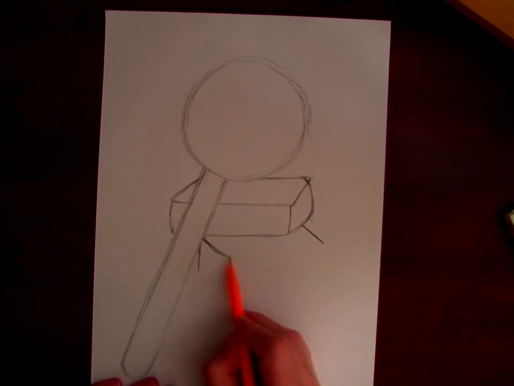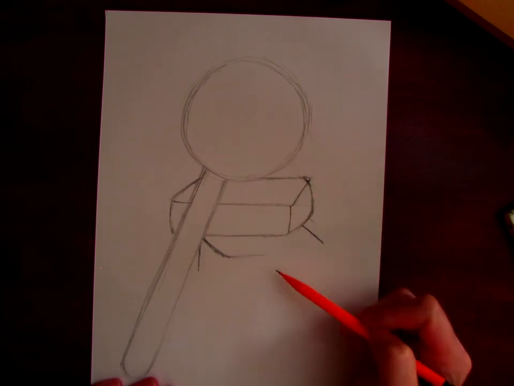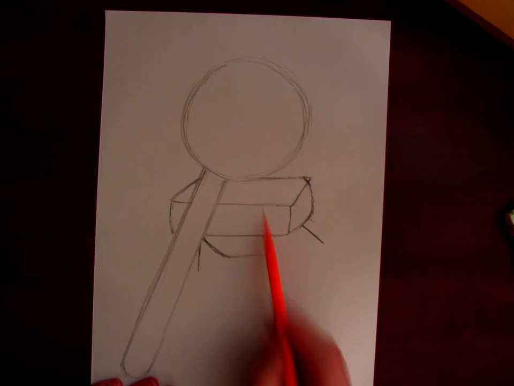Okay, so again, we have another top of the starburst here. So we want to keep them proportionate. So this should be pretty proportionate to this one here.